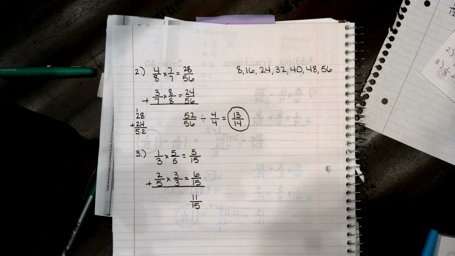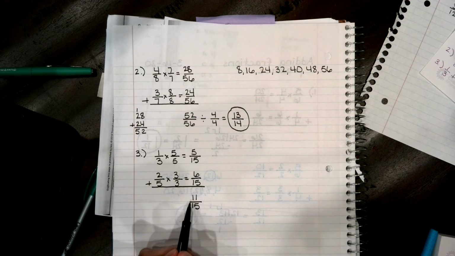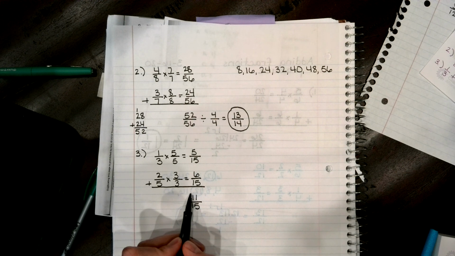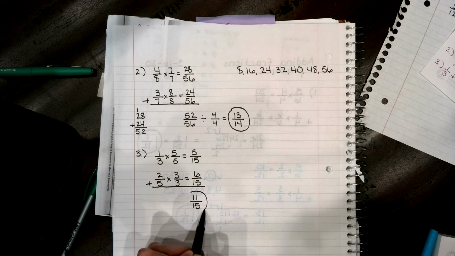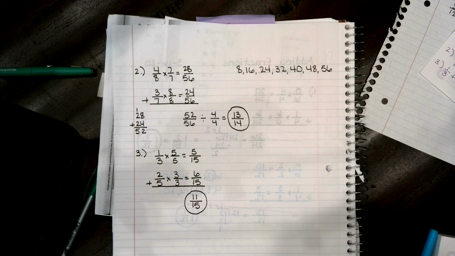15ths. Okay, so 11 is a prime number. You can't divide it evenly by anything besides itself and 1. And 15 has a couple other factors, but 11 can't be divided at all. So it's going to stop you right there. And you can't divide 15 by 11 evenly. So that's your answer. All right.